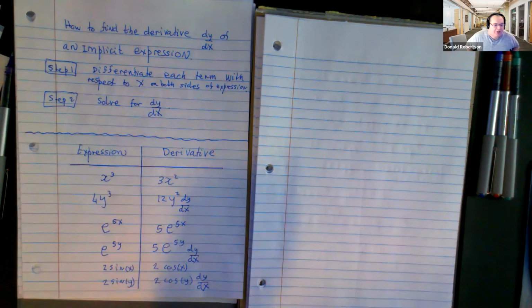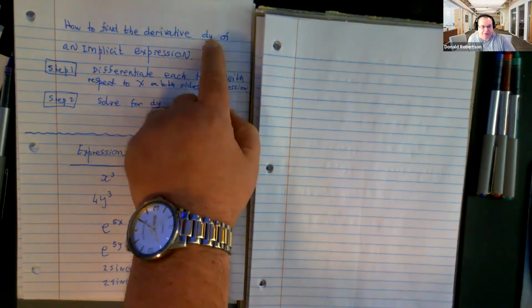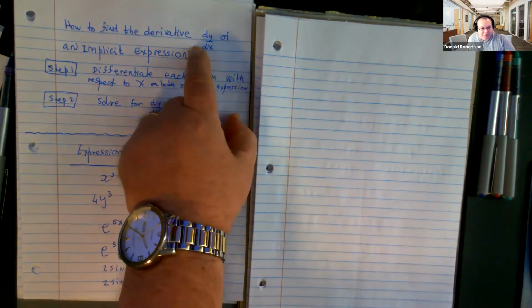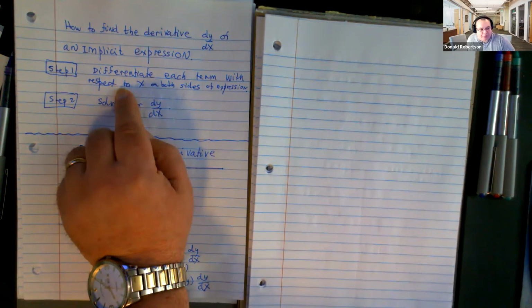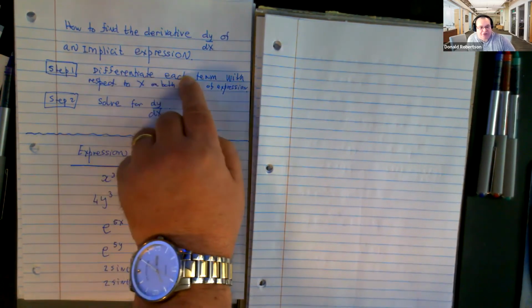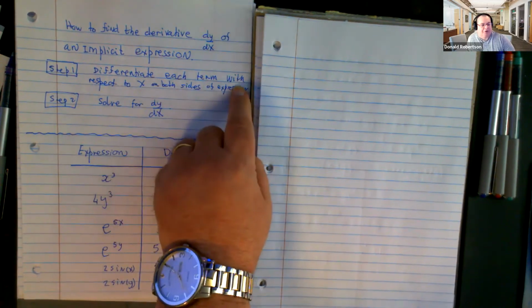It's very cryptic and very short. But if you want to find the derivative of an implicit expression, we'll call the derivative typically dy by dx. If you want to find dy by dx of one of these guys here, anything like that, the 2 steps: differentiate each term with respect to x on both sides of the expression.